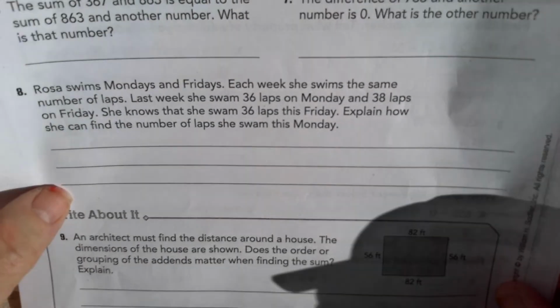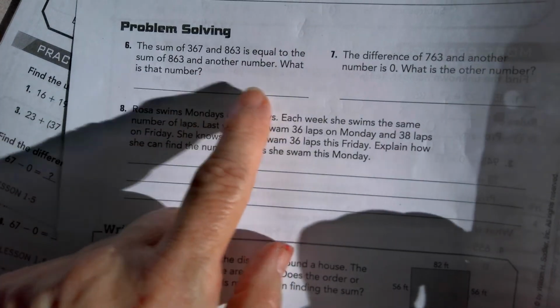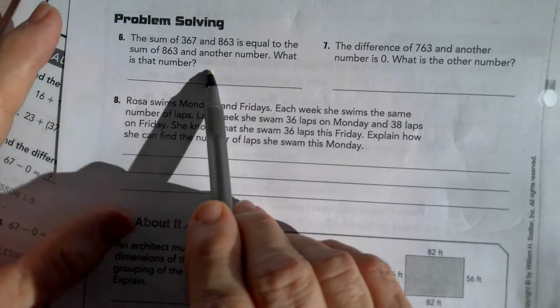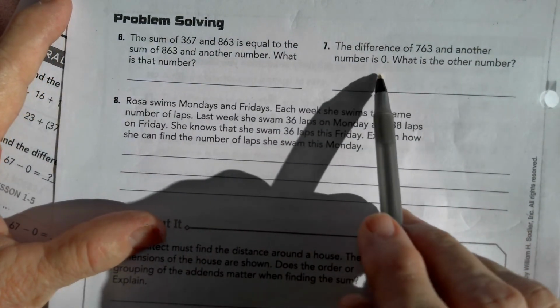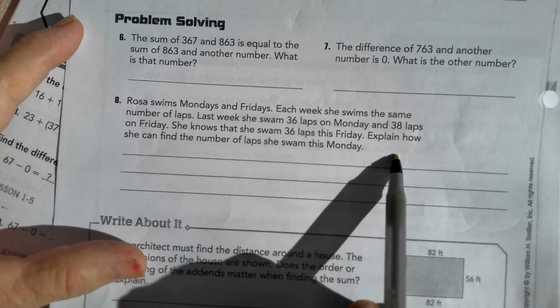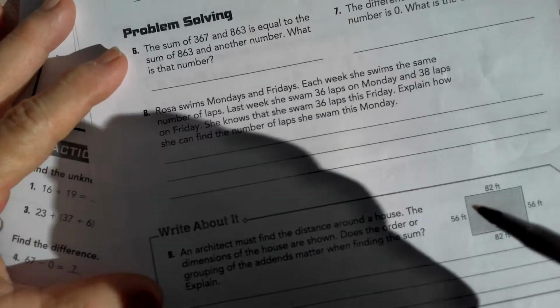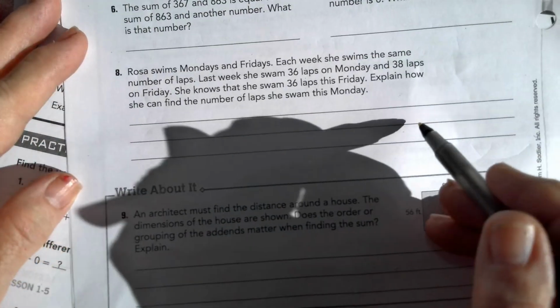And let me glance real quick to see if the sum is equal. What is that number? Oh, that's easy. It's 0. Okay, that's easy. Explain how she divided it. Hold on just one moment, please.